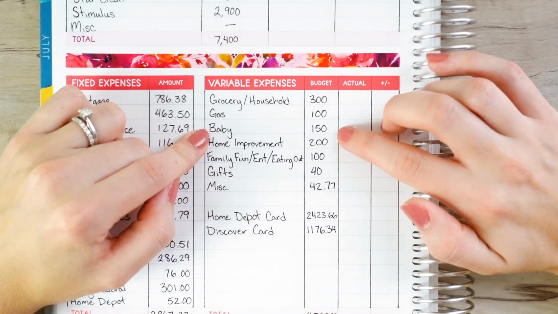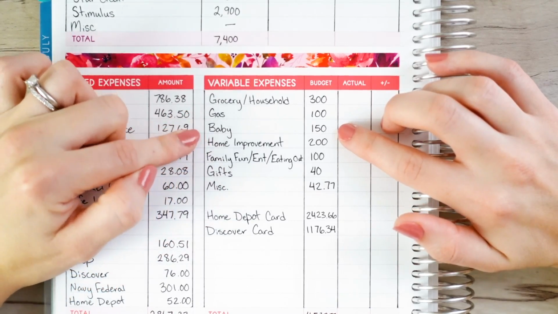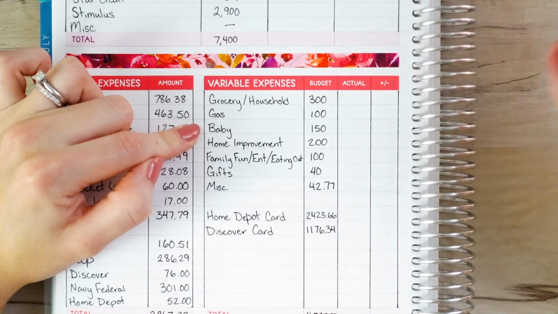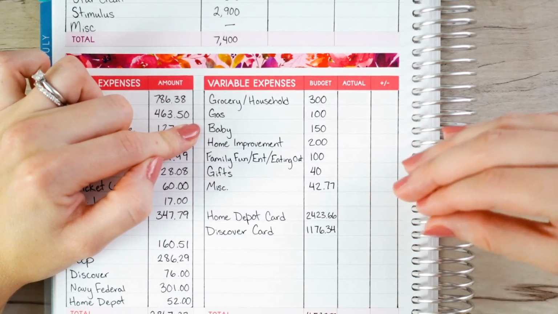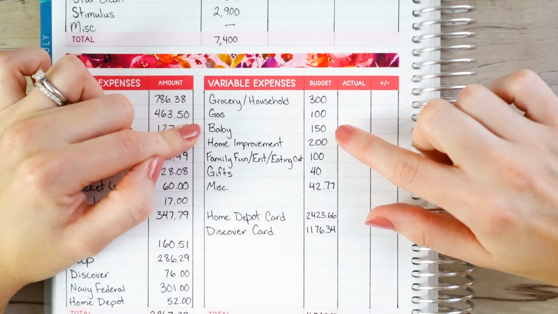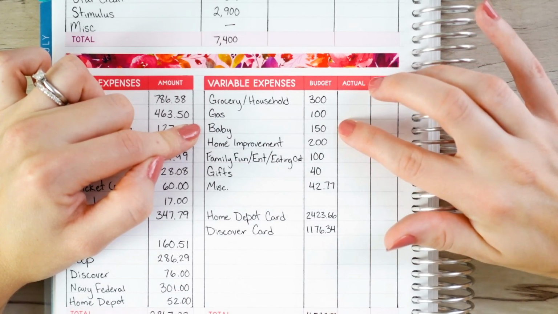For baby, we have $150. I know last month it was $350, and I talked about the expensive formula that she was on, but we have transitioned her to something more affordable. And then we also have plenty of diapers.